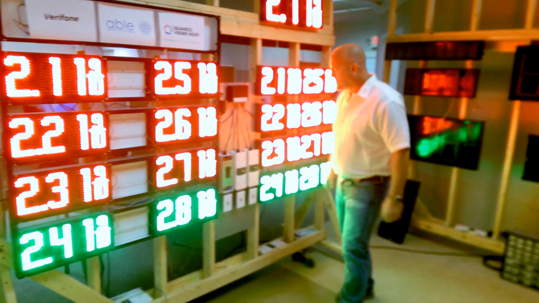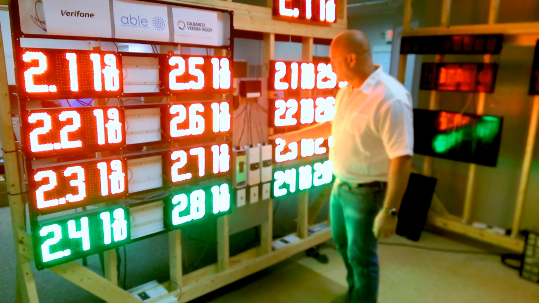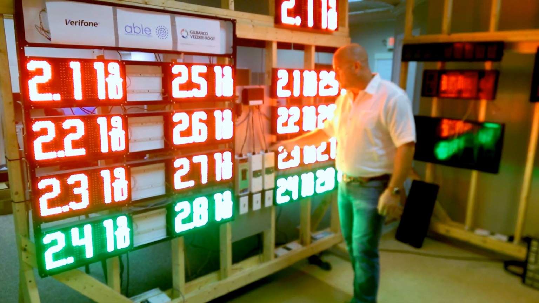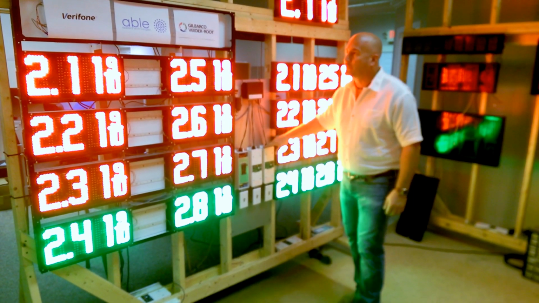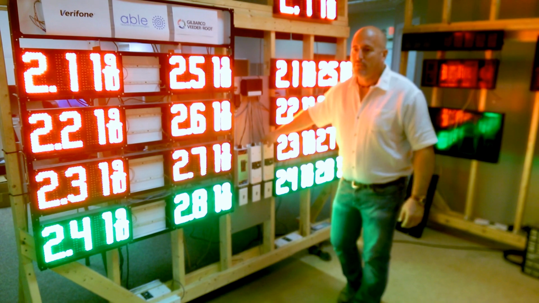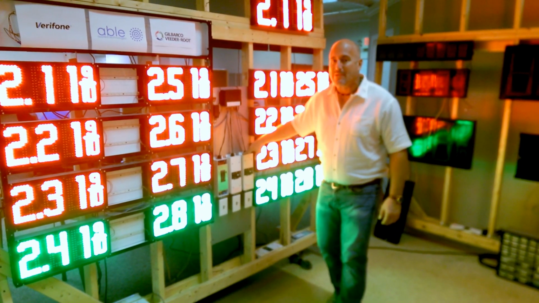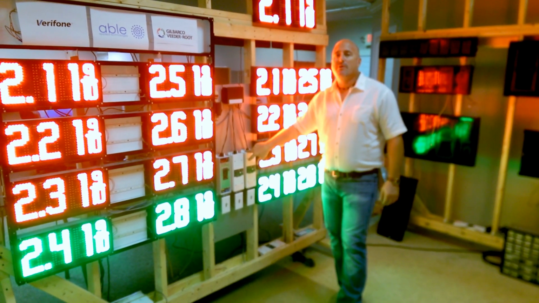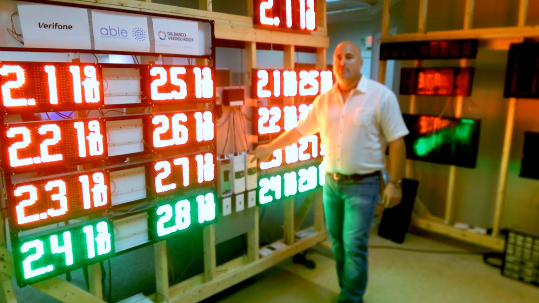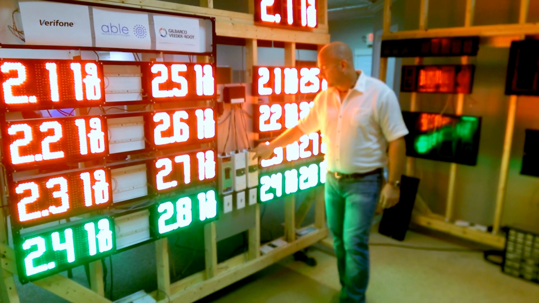This is the introduction to the Able Power Share. Basically what we have here is a system where if one power supply fails, another one will take the load, and another level of redundancy is if another power supply fails, the entire sign will dim down and the remaining power supply will take over the load and the sign will still stay powered.